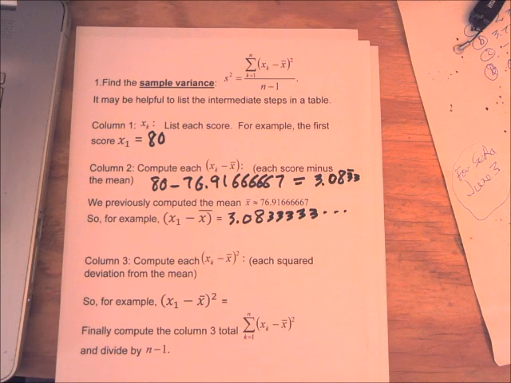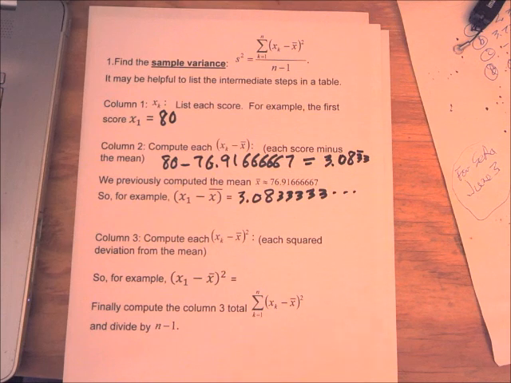With this many digits, for smaller data sets you should be able to do this by hand, but this is a pretty large data set, so I'm going to put these in a calculator. So it's 3.08333 with repeating 3's, squared.